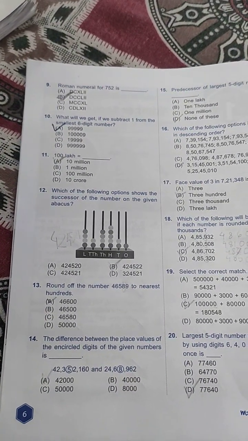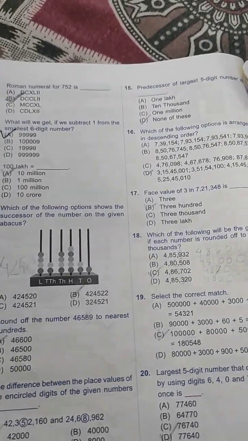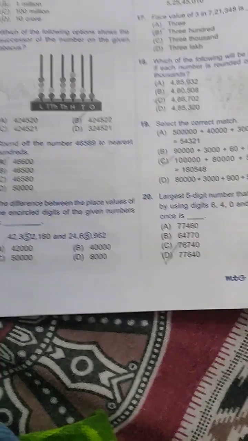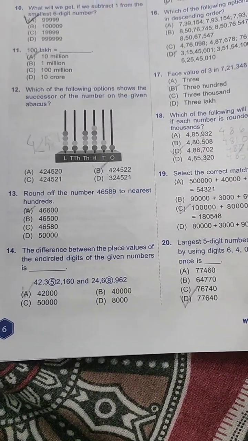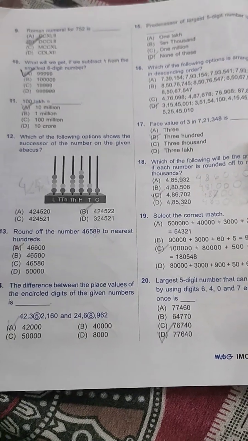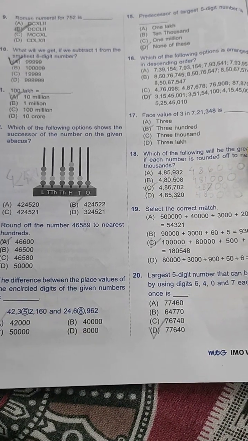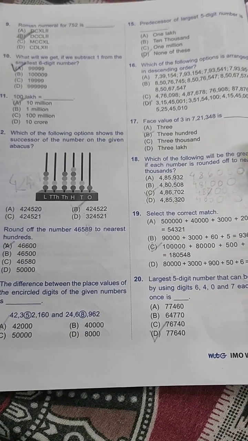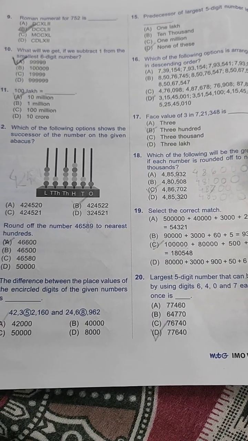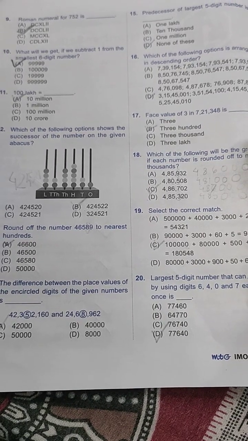Now let's go to the 10th question. What will we get if we subtract 1 from the smallest 6-digit number? The smallest 6-digit number is 100,000.